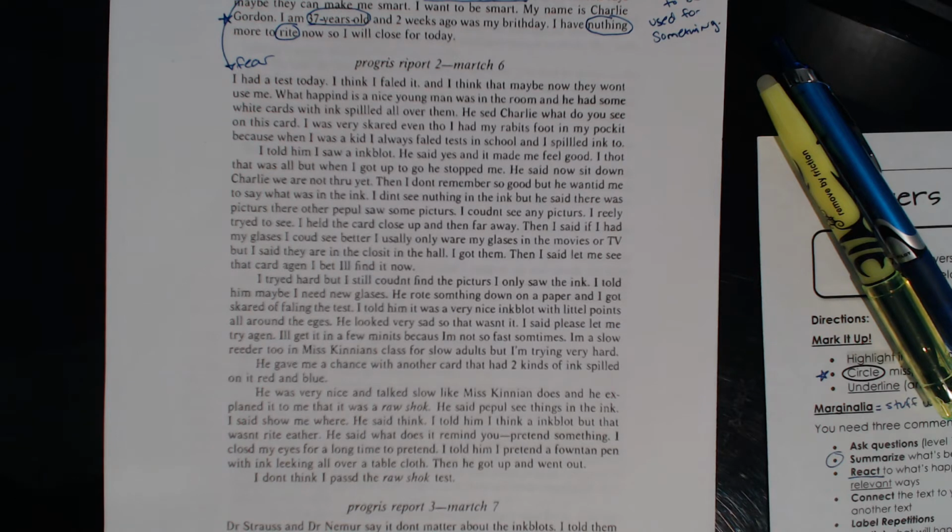I thought that was all, but when I got up to go, he stopped me. He said, "Now sit down, Charlie. We are not through yet." Then I don't remember so good, but he wanted me to say what was in the ink. I didn't see nothing in the ink, but he said there was pictures there. Other people saw some pictures. I couldn't see any pictures. I really tried to see. I held the card close up and then far away.